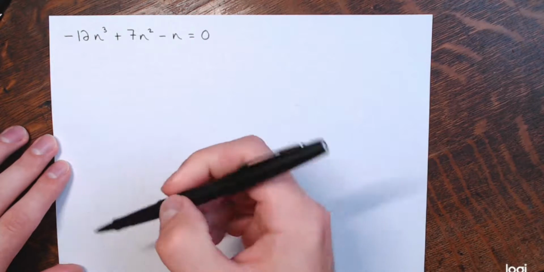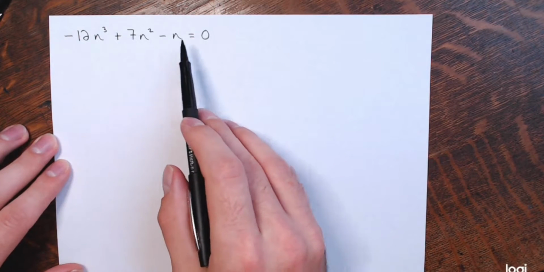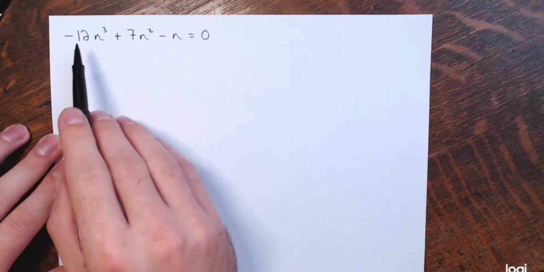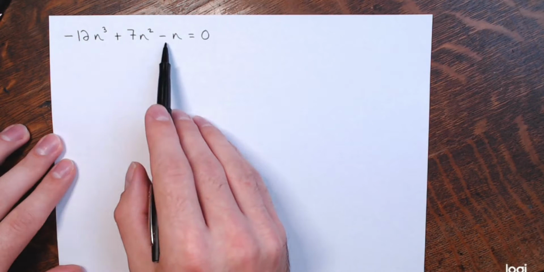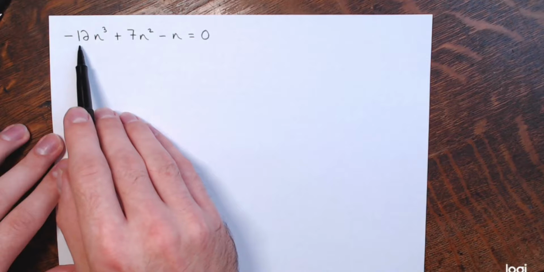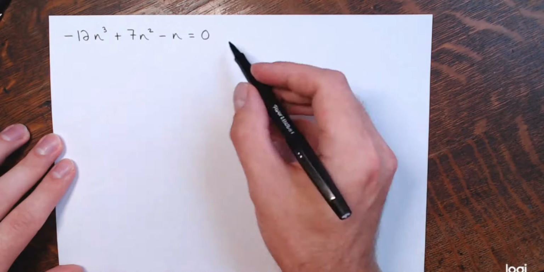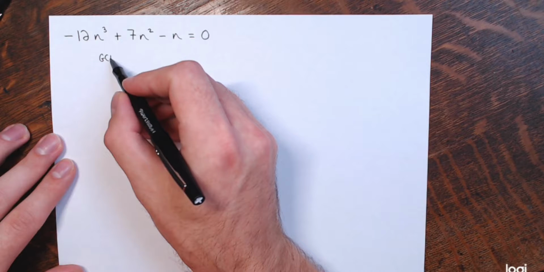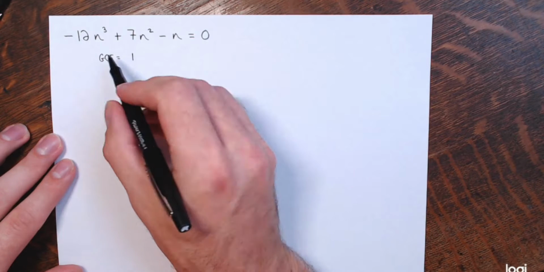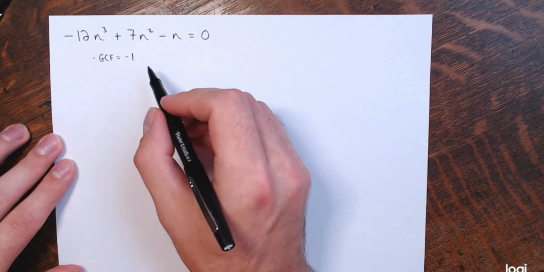All right, so same deal. Again, 0 is already on one side. Fantastic. That's what I want when I'm solving these polynomial equations. Now I would like to completely factor the other side. Now the lead coefficient is negative, so I'm going to pull out the opposite of the GCF. Now the greatest common factor of these three terms is just 1. So I'll start off by pulling out -1.